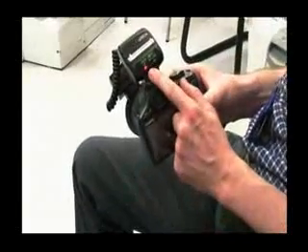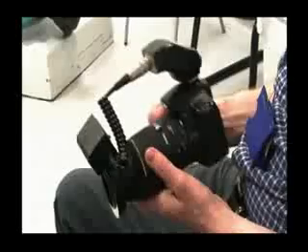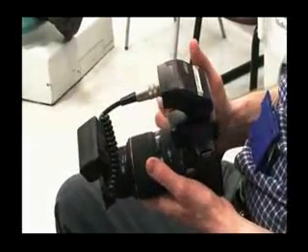When the flash is ready, a red light will appear. Okay, so now that you know all of that, we're ready to take some photographs.